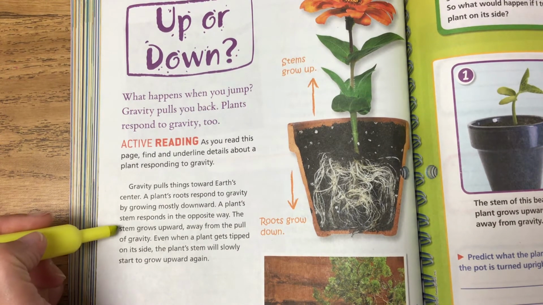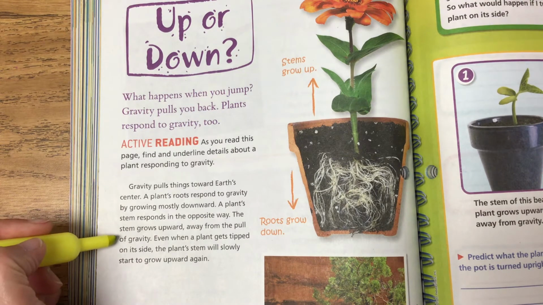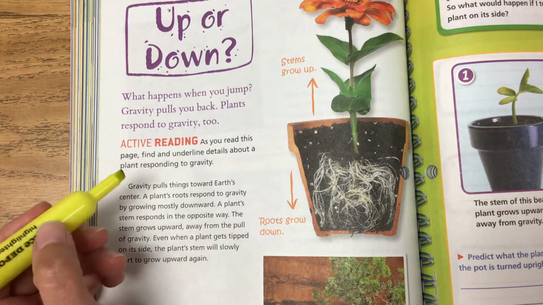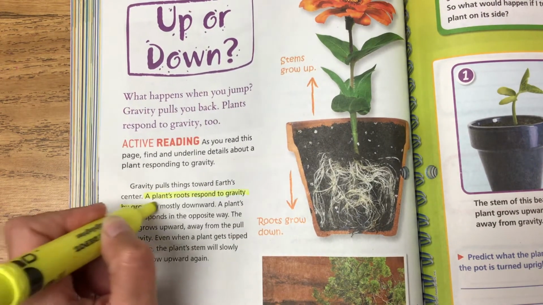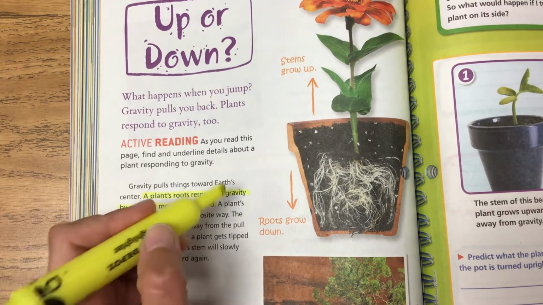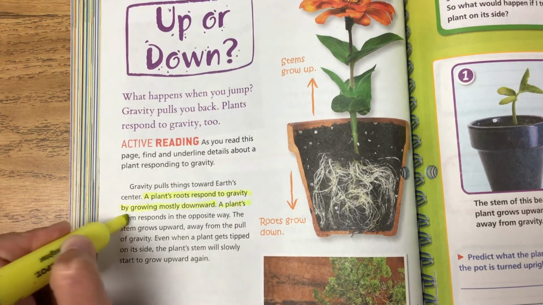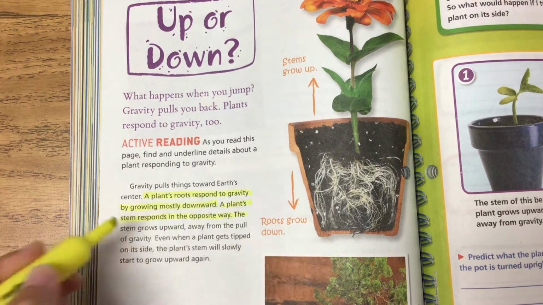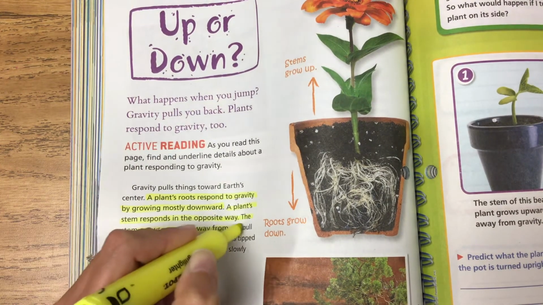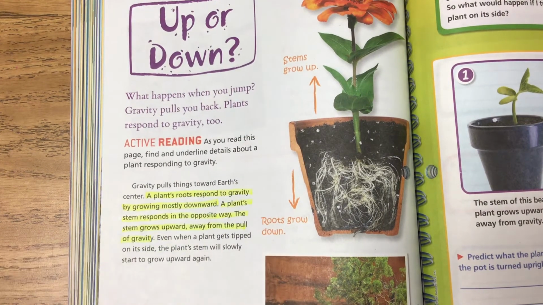The stem grows upward away from the pull of gravity. Let's highlight those important facts. A plant's roots respond to gravity by growing mostly downward, and a plant's stem responds in the opposite way. The stem grows upward away from the pull of gravity.